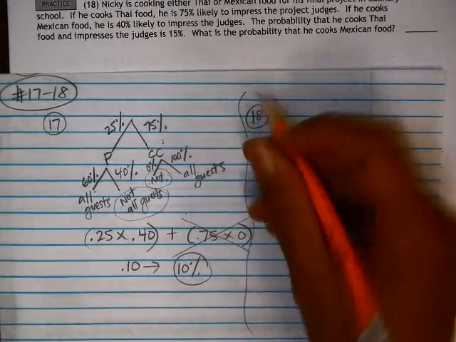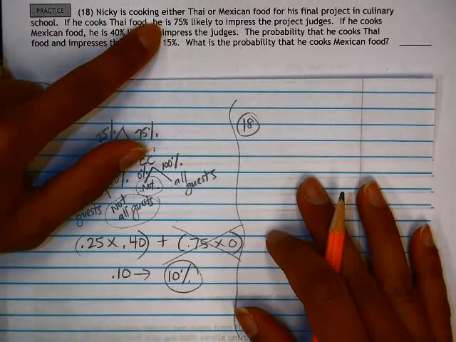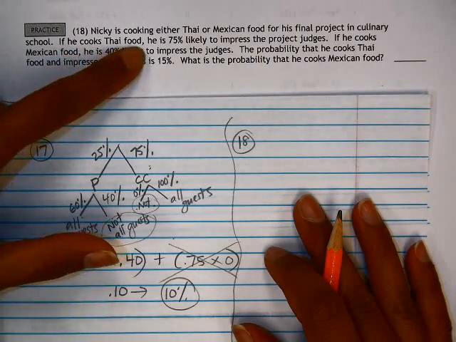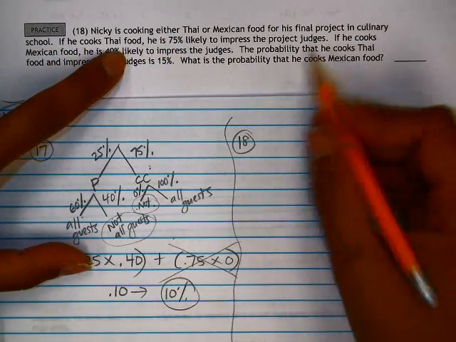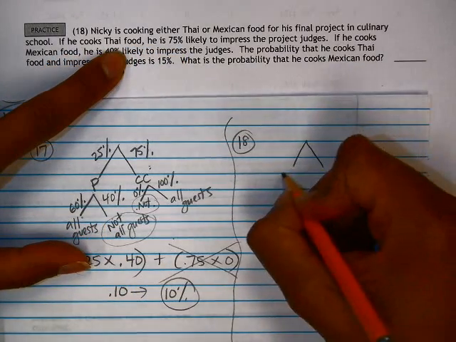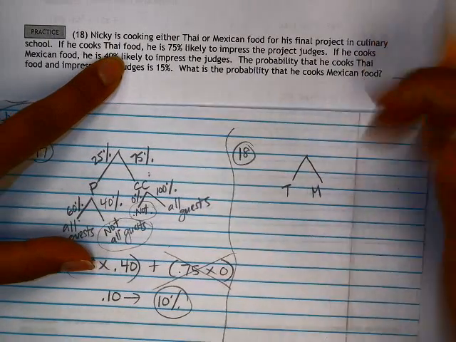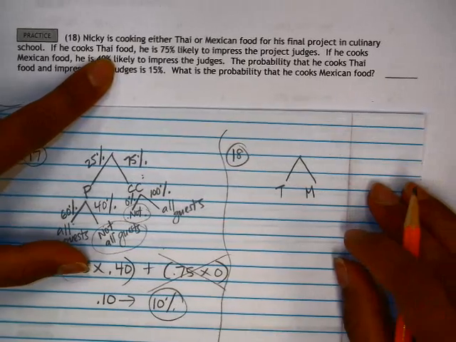All right, let's look at number 18 now and see how that is slightly different. So on 18, we have Nikki cooking either Thai or Mexican food for his final project in culinary school. If he cooks Thai food, and so on. So let's start our tree diagram. We have either Thai food or Mexican food. Notice we're not given what the probability is of either of those, so let's just leave it blank for now.